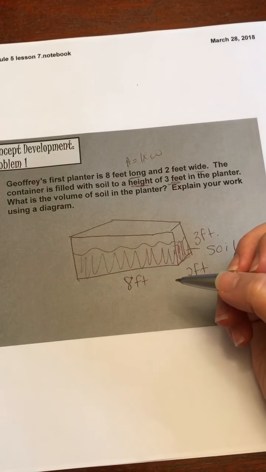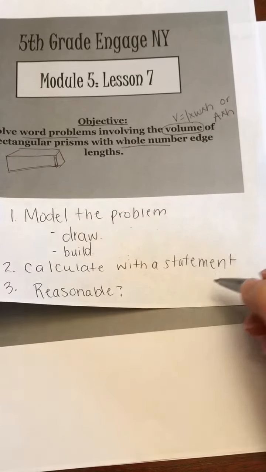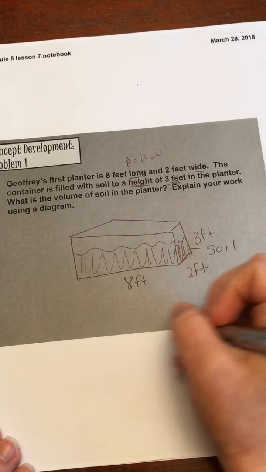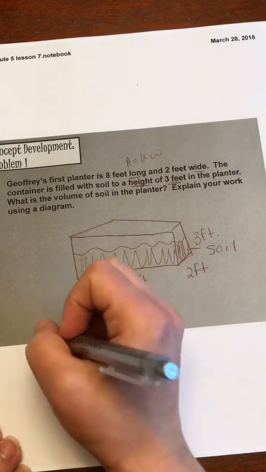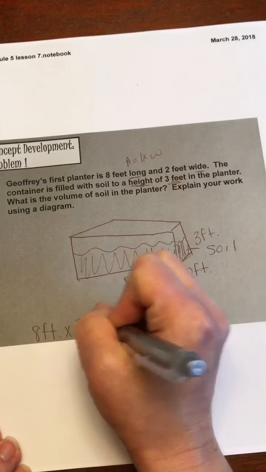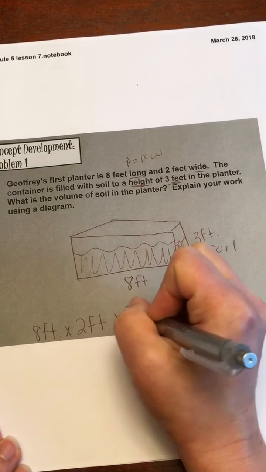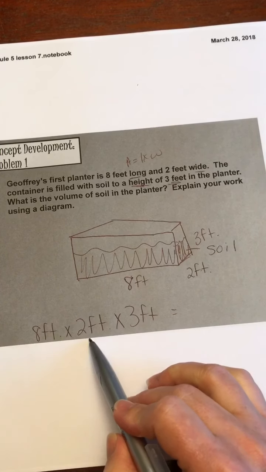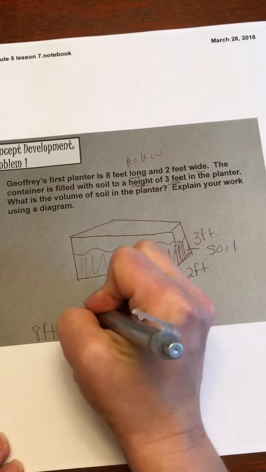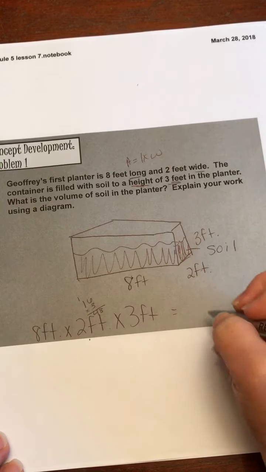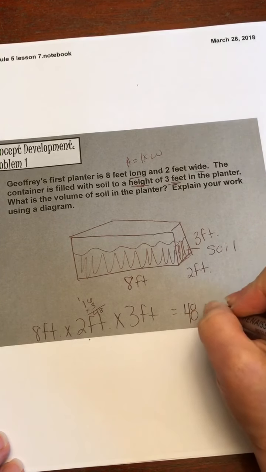My first step was that I model the problem. Step 2 is that I calculate with a statement. So that means I'm going to find the answer, but I'm not just going to find the answer and write the number. I need a statement. So I have 8 feet times 2 feet times 3 feet. And so I have, let's see, 8 times 2, that's 16. 16 times 3 equals 48. So there's 48 cubic feet.